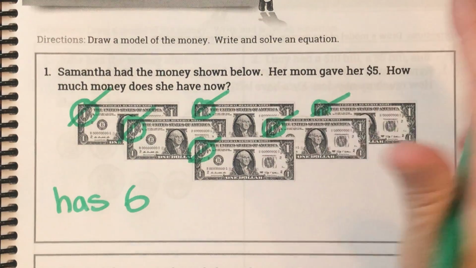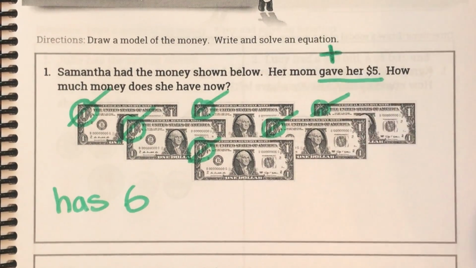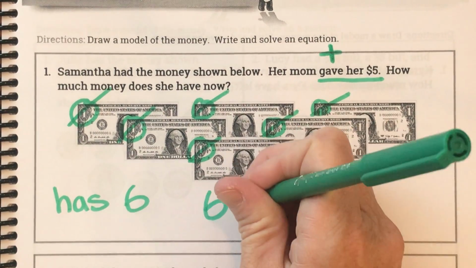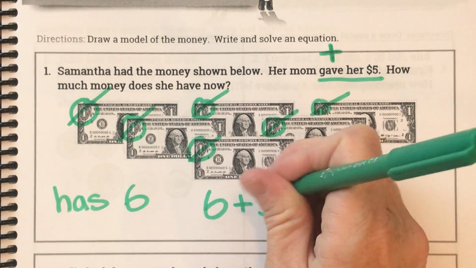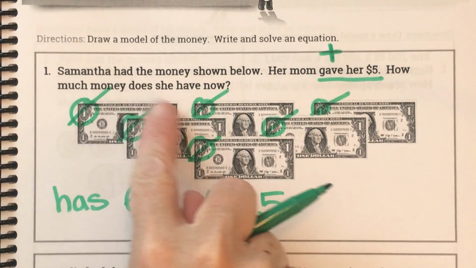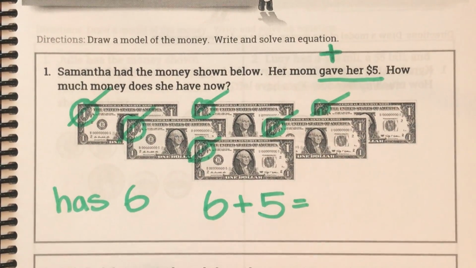Okay, let's read our problem then. It says her mom gave her $5. Gave would tell us that we're going to add. If someone gave it to her, that means she's getting more. So she had 6 plus her mom gave her 5. That's our equation. And the question says, how much money does she have now? How much money does she have now, boys and girls? What is 6 plus 5?